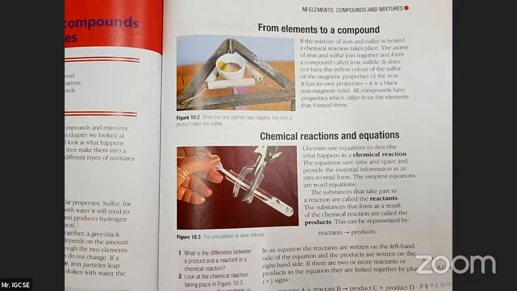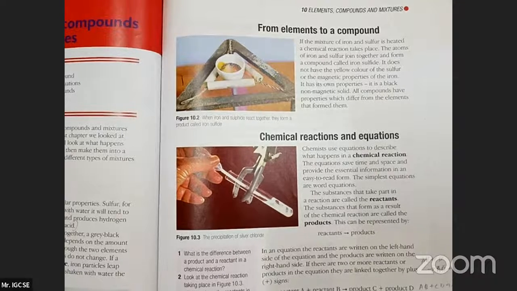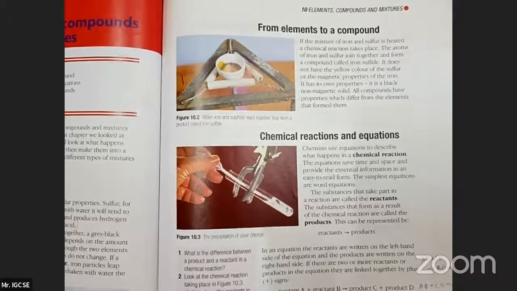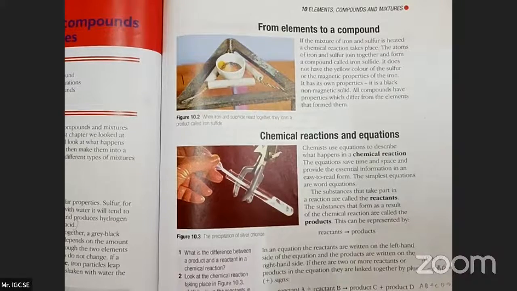When iron and sulfur react together, they form a product called iron sulfide. And now you cannot return it, just like you saw with the water, using a magnet to pass through. No, you cannot do that. You cannot separate them by physical means.